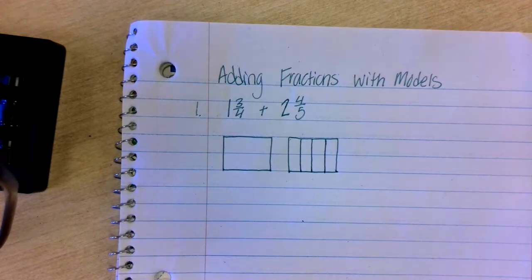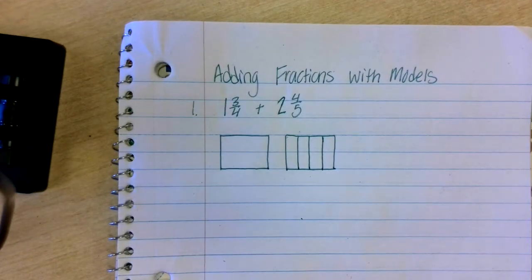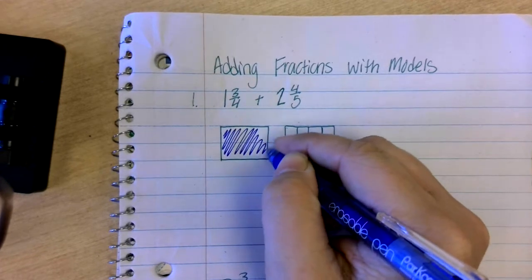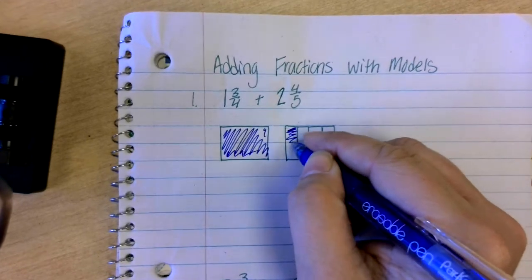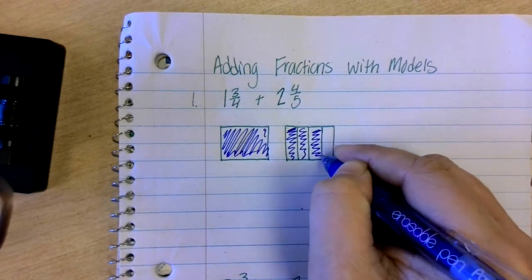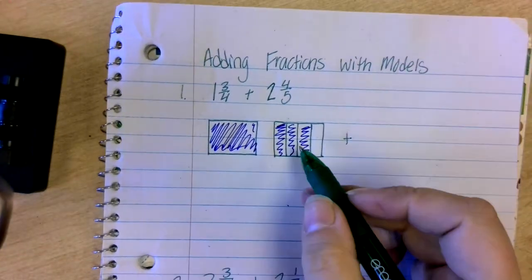And so in order for me to shade 1 3/4, I'm going to shade one whole. One whole. And 3/4. 1, 2, 3. Okay. So now I'm going to add that to 2 4/5.